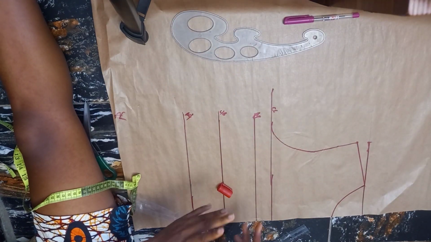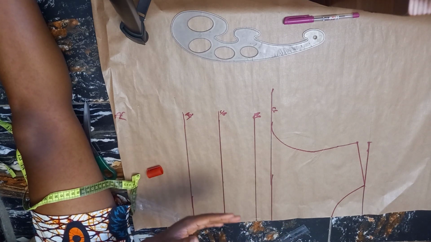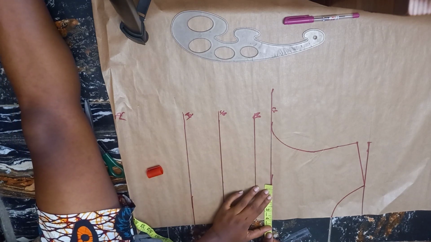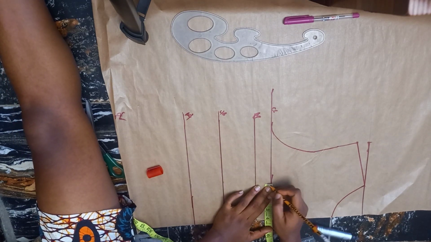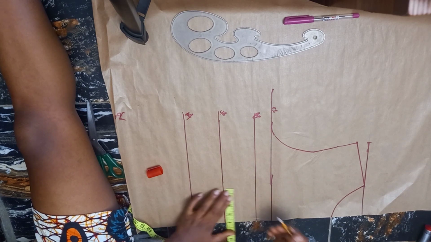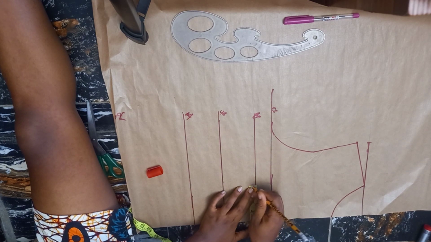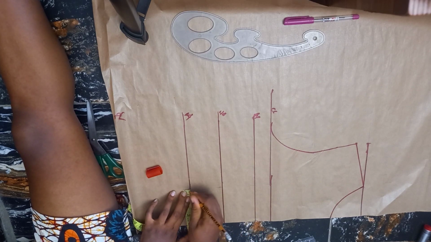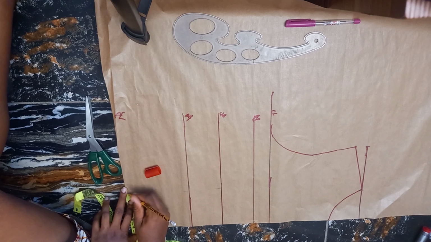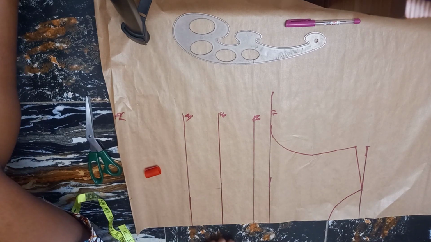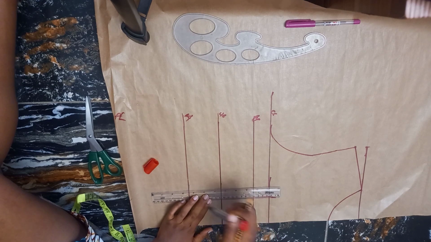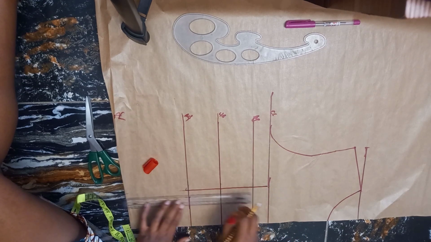The next thing I'm going to do now is we have the nipple to nipple point measurement. So I'm working with 4 inches nipple to nipple. I'm going to mark it starting from the center. I'm going to mark my nipple to nipple. I'm going to mark it down to the full length of my top. All right. I'm going to connect it with a rule, connecting the points and marks together.